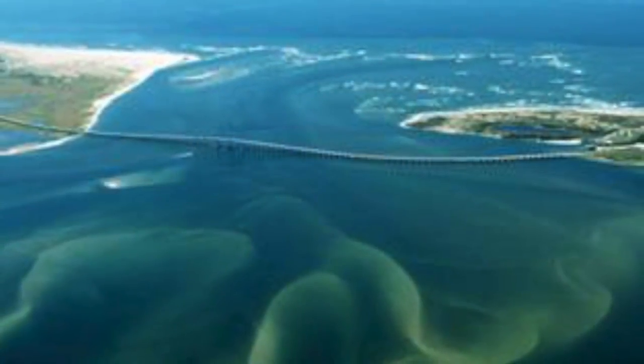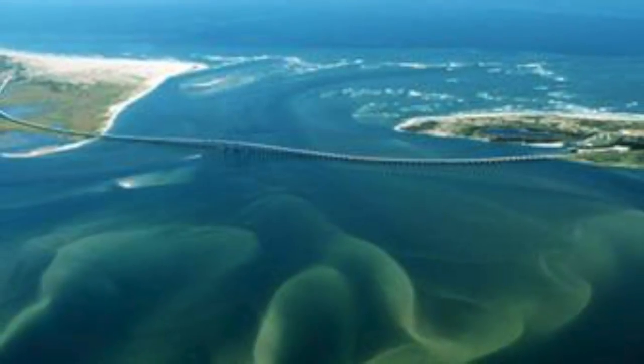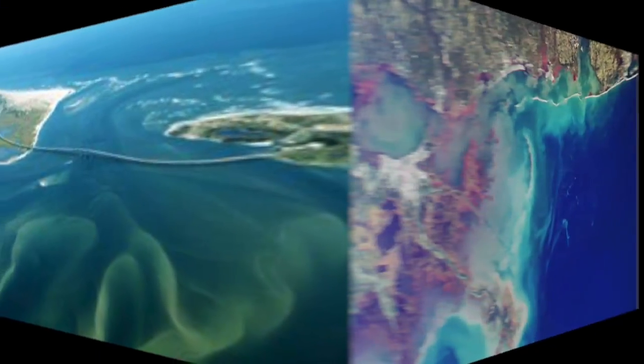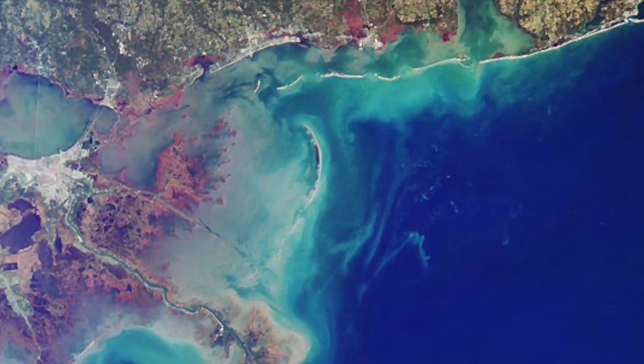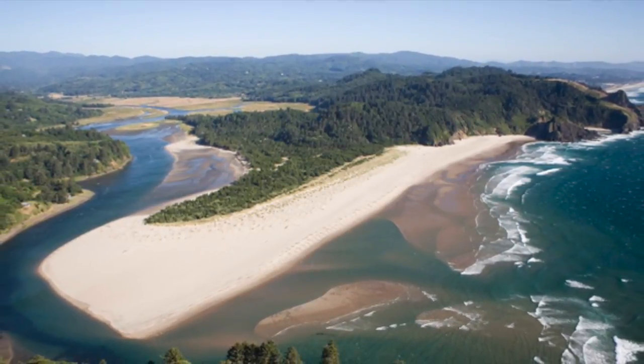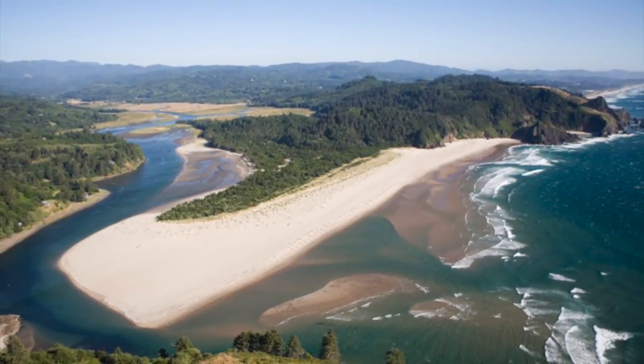The third type of estuary is a barrier estuary, formed by an area of water being protected from the ocean by coral reefs or sandbars. Examples of this are in North Carolina and Virginia, where there are sandbars which create small estuaries.